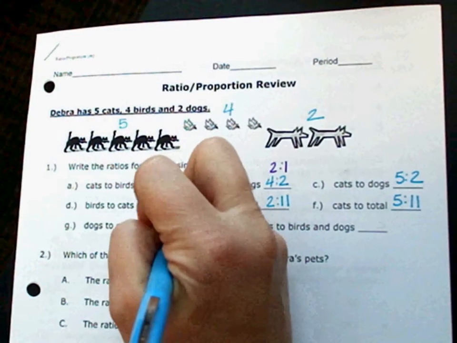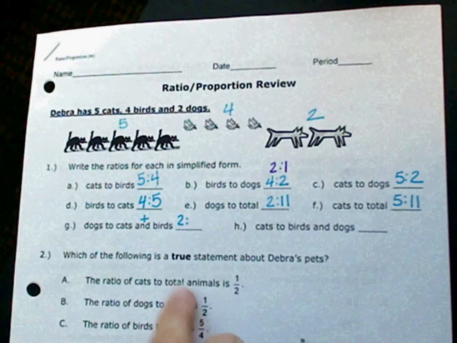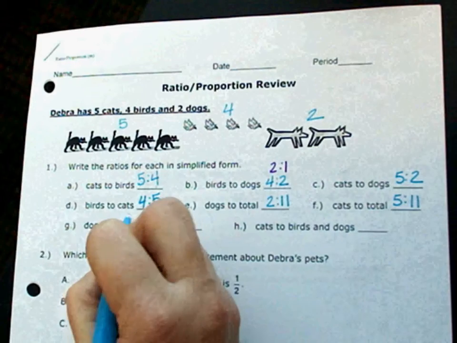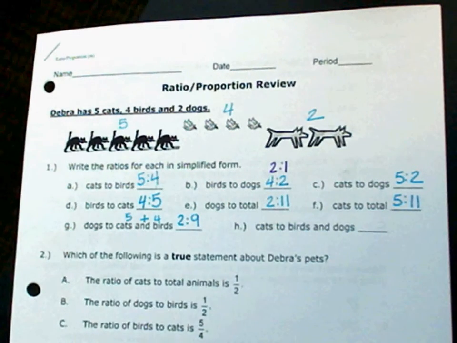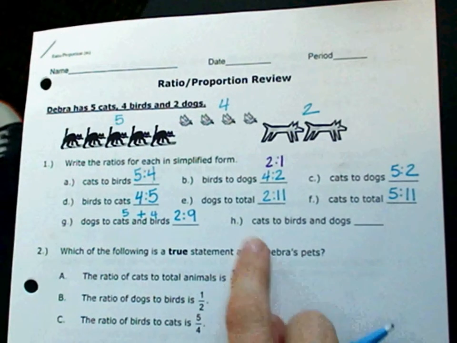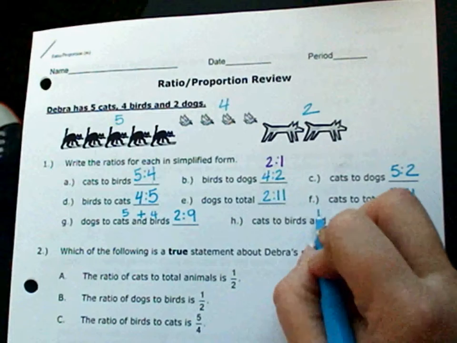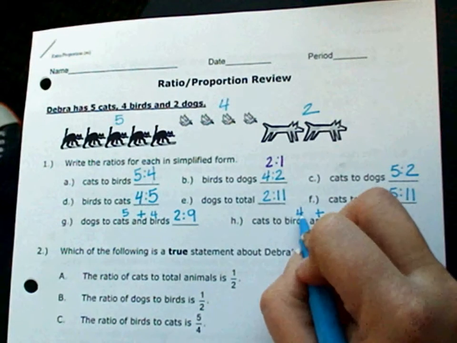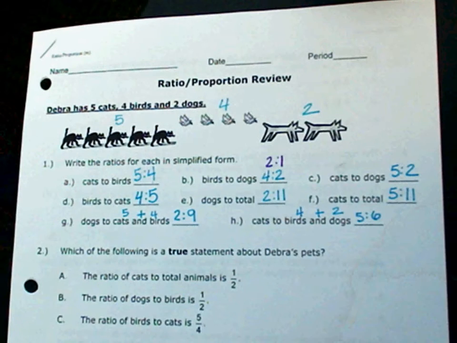Dogs, 2 to cats and birds, that is an addition. Cats, 5, birds, 4, 2 to 9 is already reduced. Cats, 5 to birds and dogs. Birds are 4, dogs are 2, 5 to 6, that's already reduced.